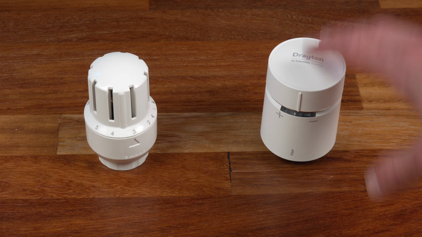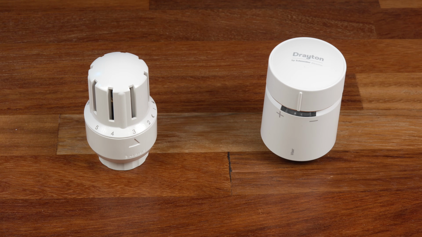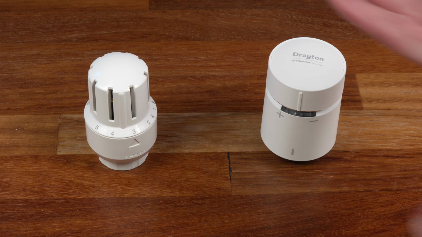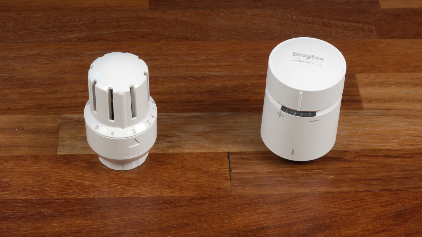So these valves are very useful, but I wouldn't necessarily recommend allowing every radiator in your house to individually call for heat. The final benefit of these smart TRVs is that they allow you to change the temperature in each room based on a schedule. And this is a useful feature, but I wouldn't recommend overusing it.